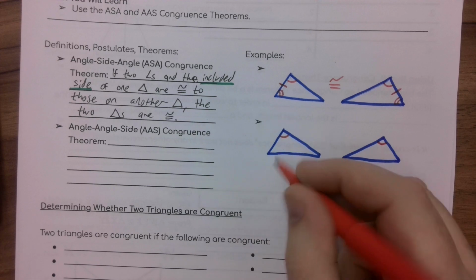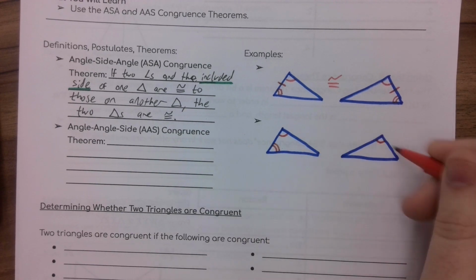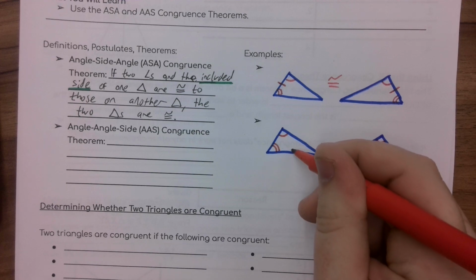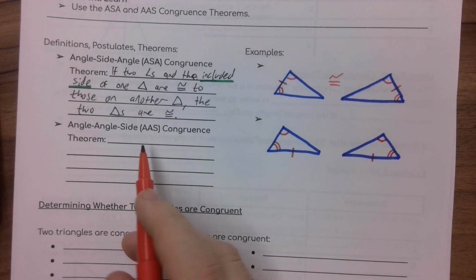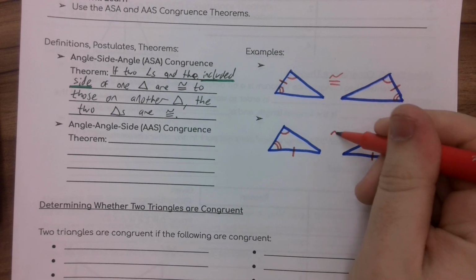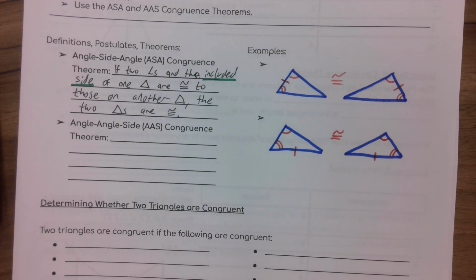The next thing we have is another congruent angle. And then we have our congruent side. The order of the letters here tells you the order of the congruent parts on the diagrams. If this happens, then the triangles are congruent as well.